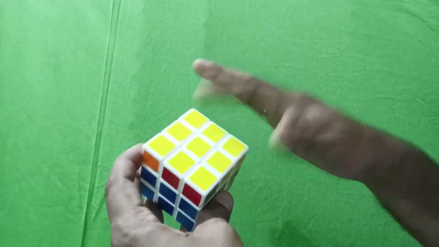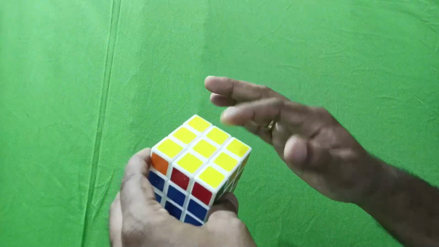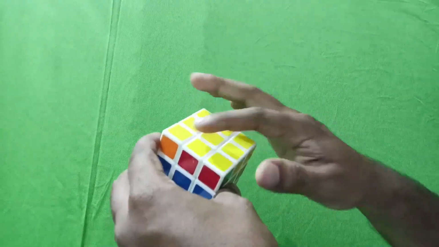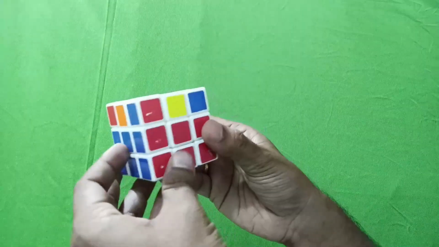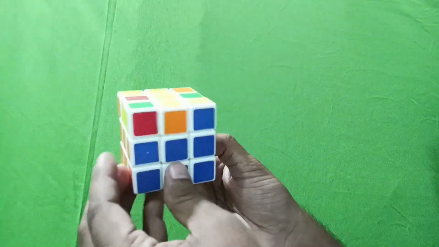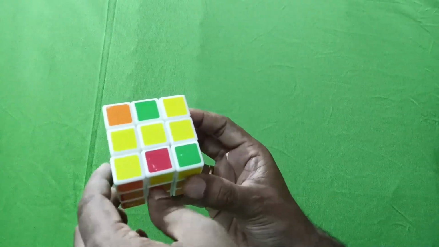But now I will explain what if we only got the cross. I will explain now. See this case, we have 2 layers. Now at the top layer we got a yellow line.